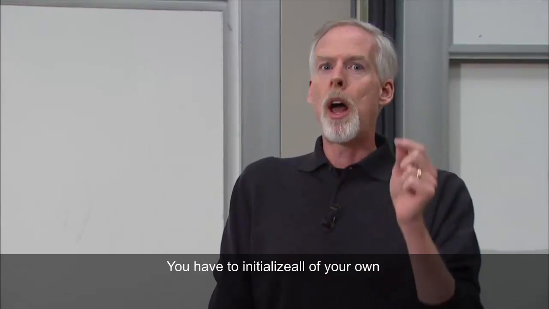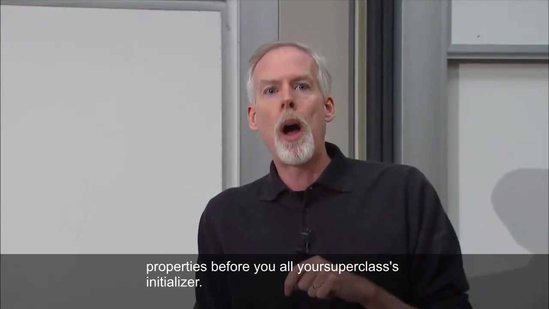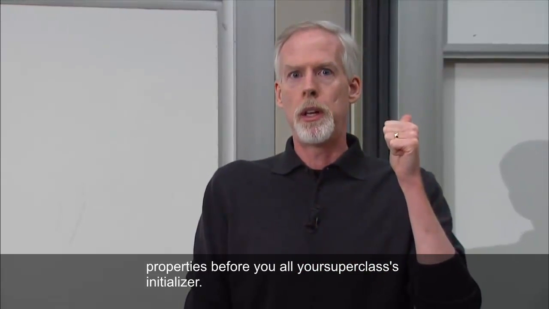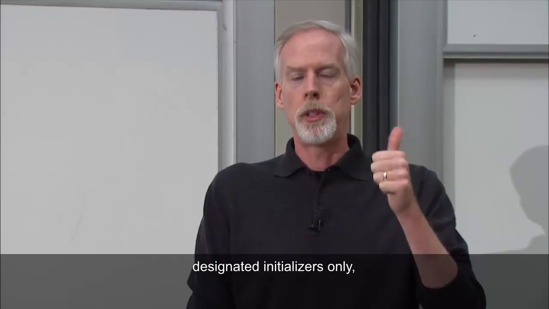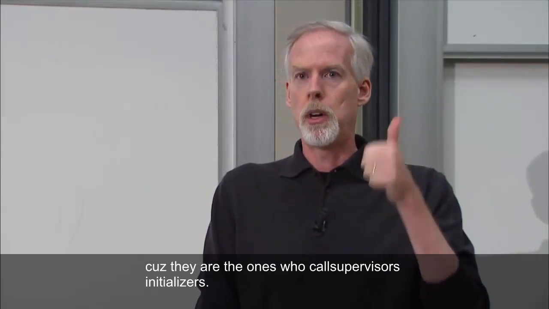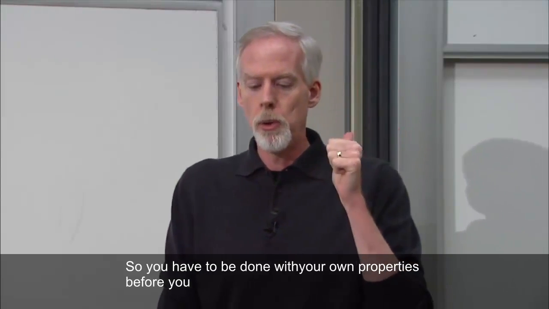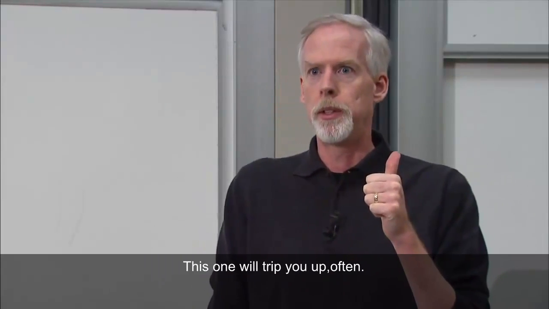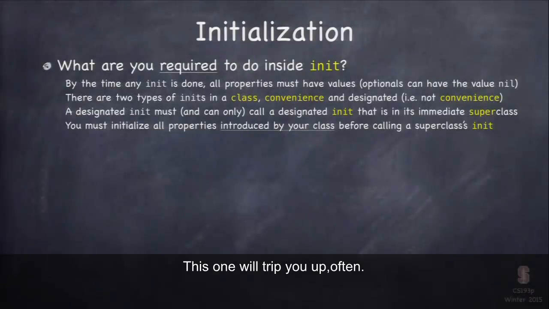You have to initialize all of your own properties before you call your superclass's initializer. This is for designated initializers only because they're the ones who call their superclass's initializer. So you have to be done with your own properties before you call your superclass's. This one will trip you up often.